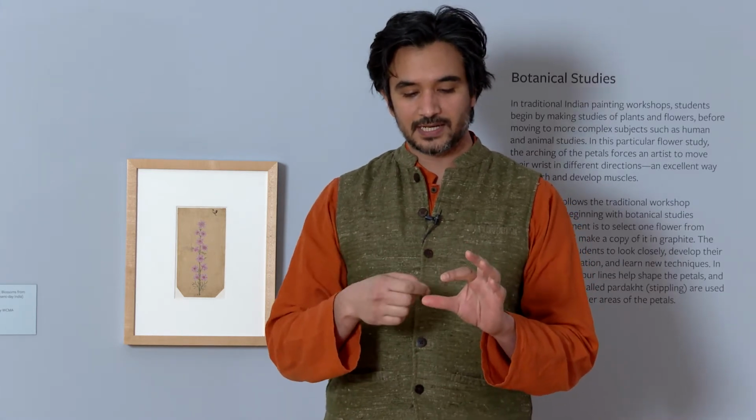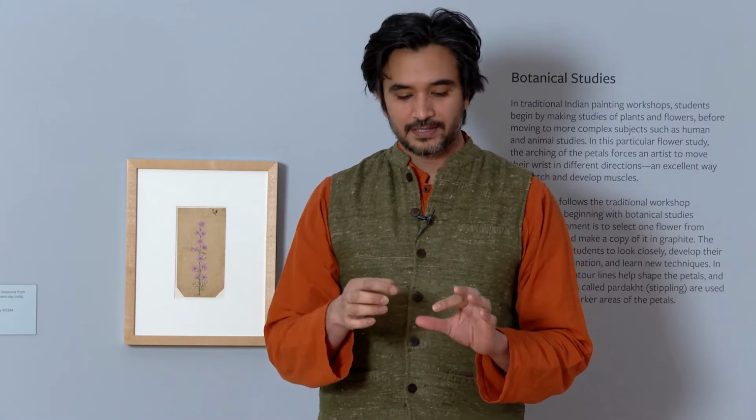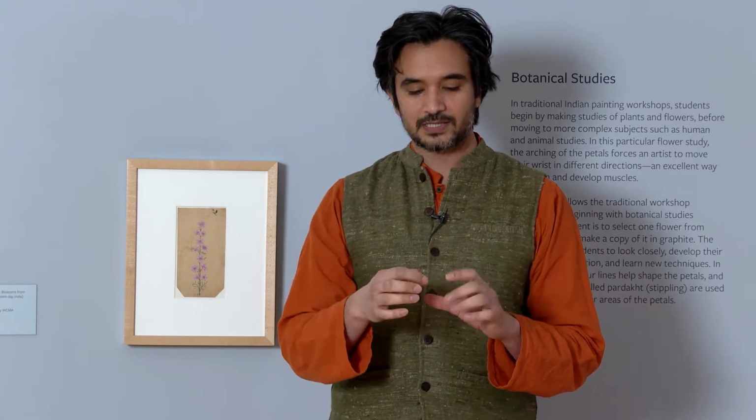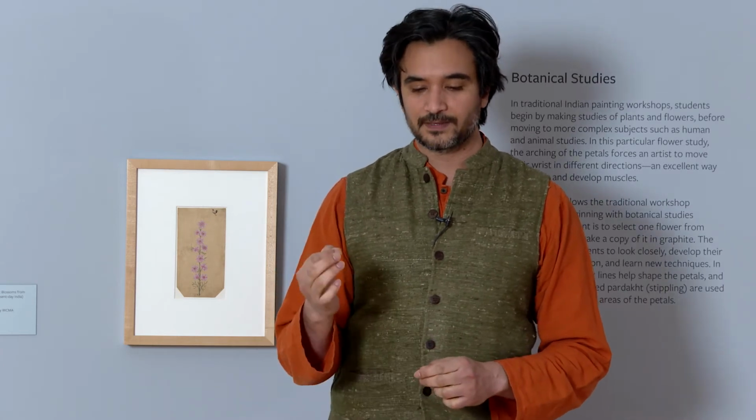So the idea, as you can see in the detail, is to situate this flower in that 1 by 1 inch square. The first step is to make a very light sketch, so that you place it harmoniously within that tiny little square.